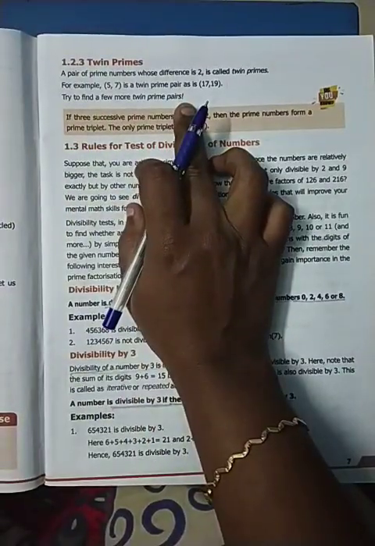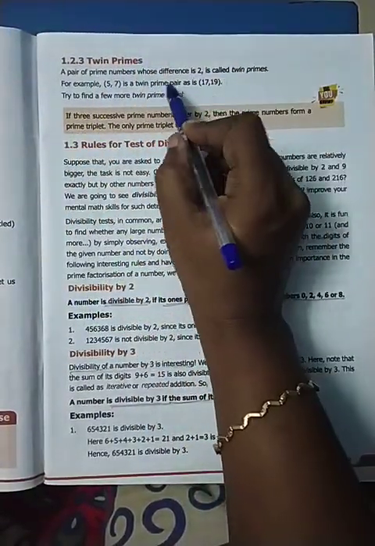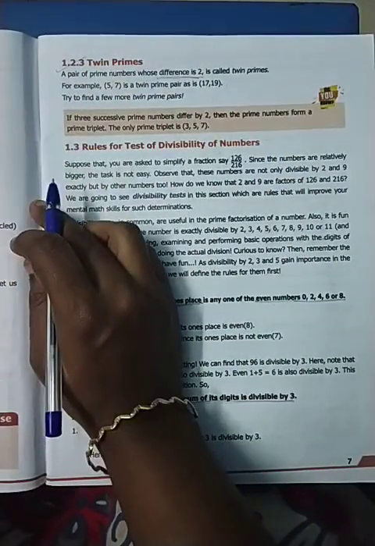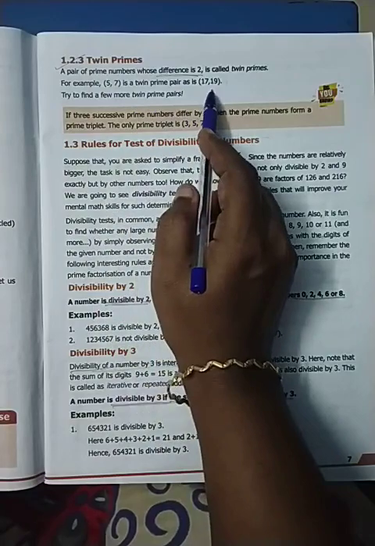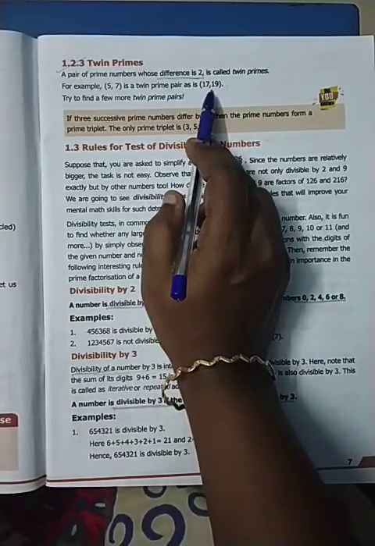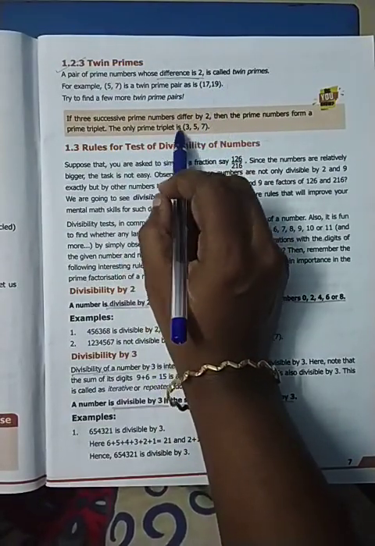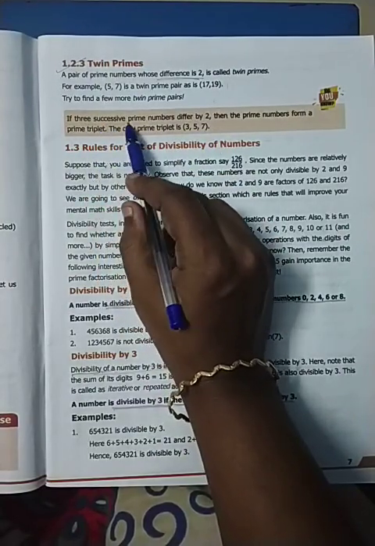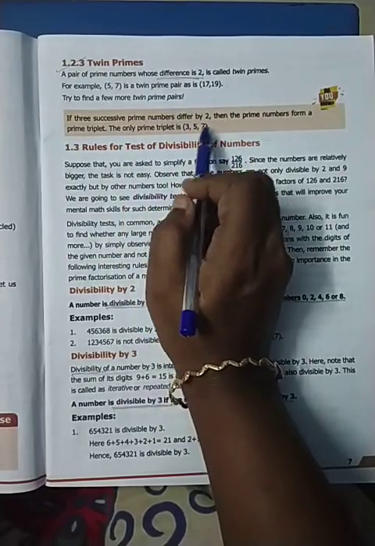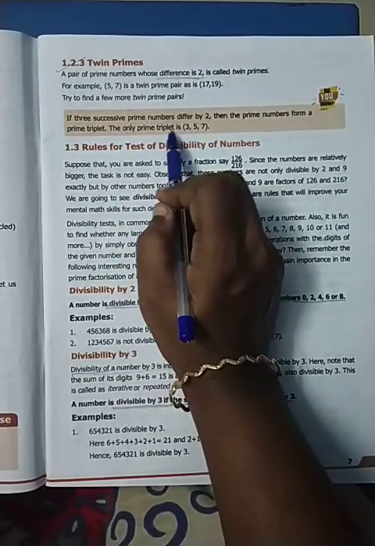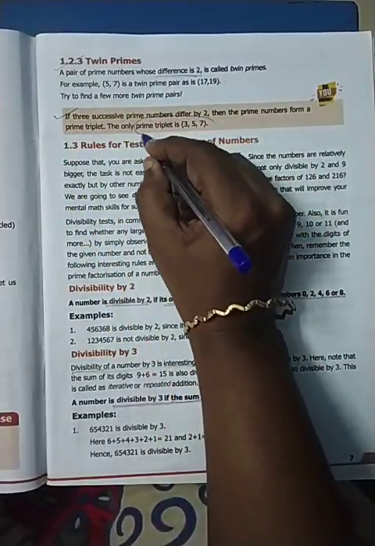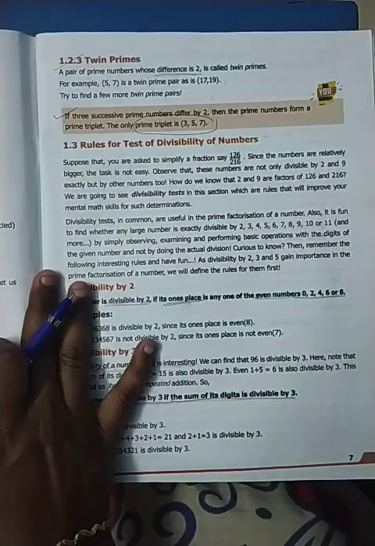Now, coming to twin primes. Twin primes means the difference between them is 2, like 5, 7, or 17, 19, or it can be 3, 5. Now, if there are 3 successive prime numbers differing by 2, 3, 5, 7, three numbers, I have only one triplet. That is called the prime triplet, which is 3, 5, 7.